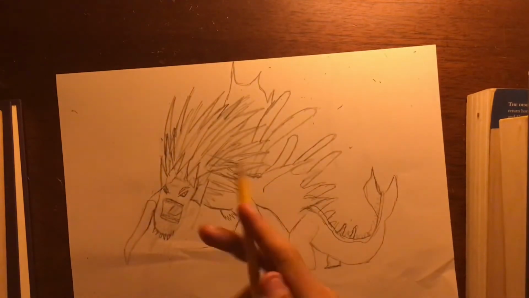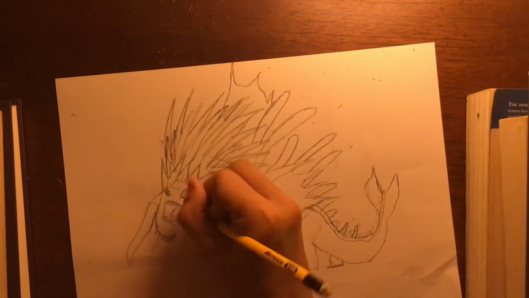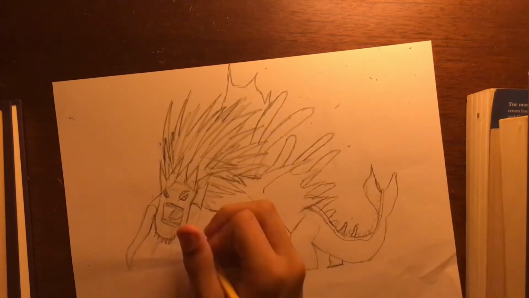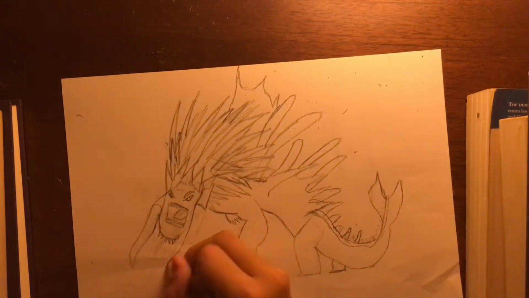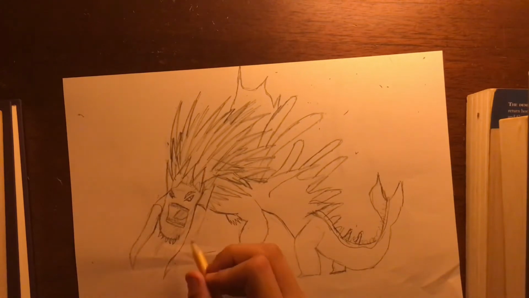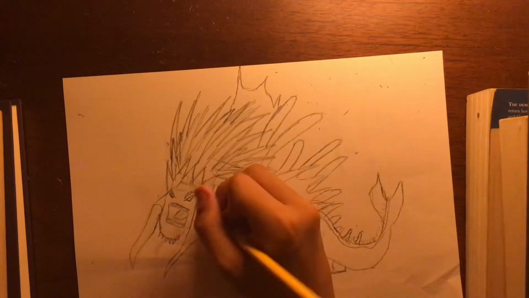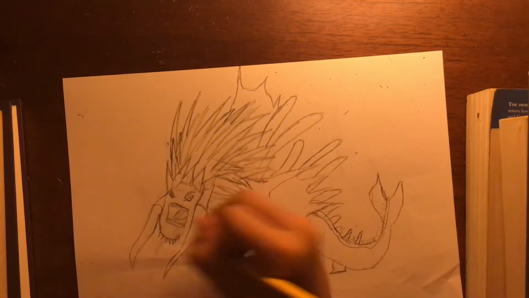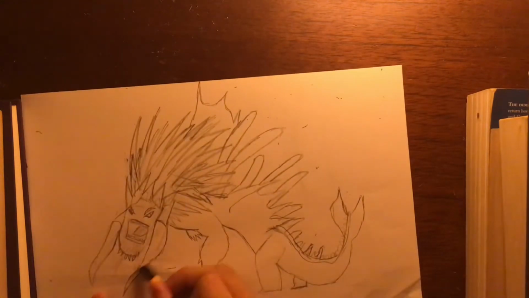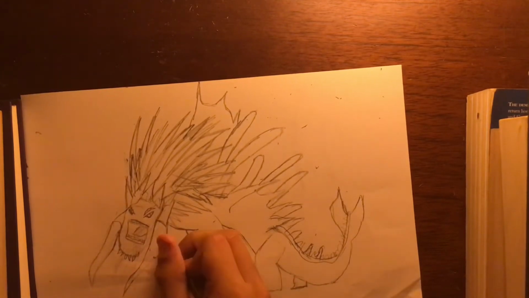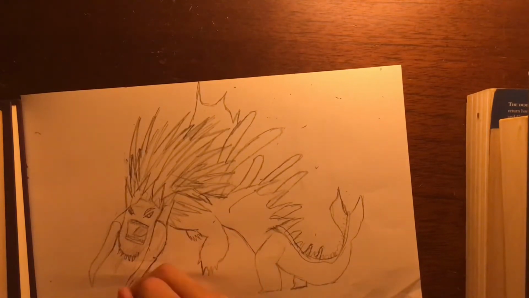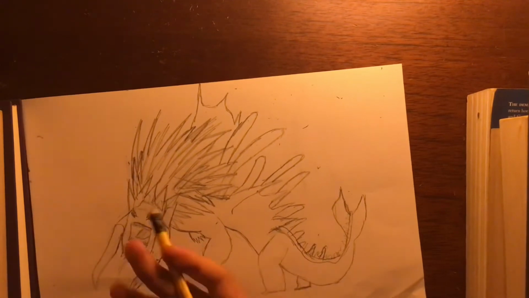So why I'm erasing this is to get a better perspective on this. Like getting better shapes and sizes.